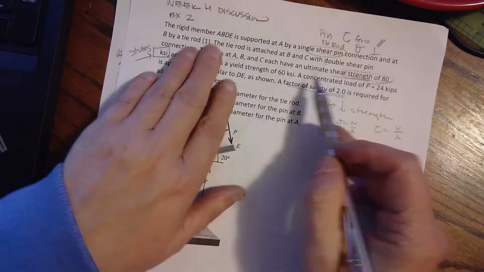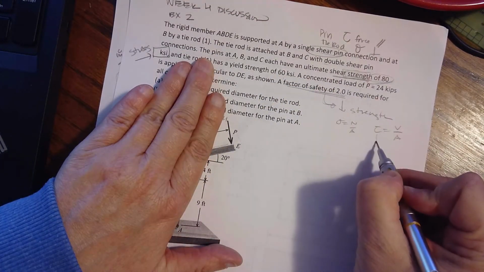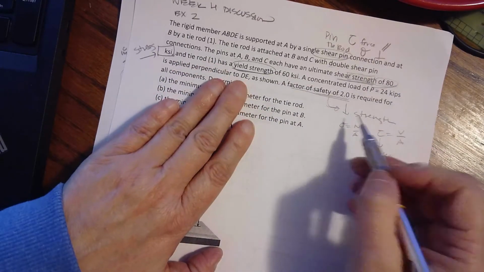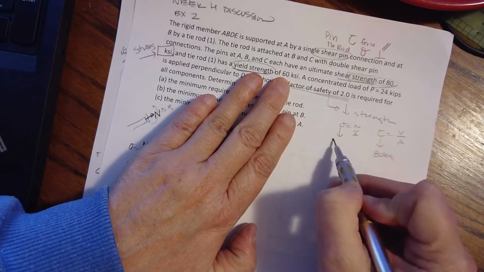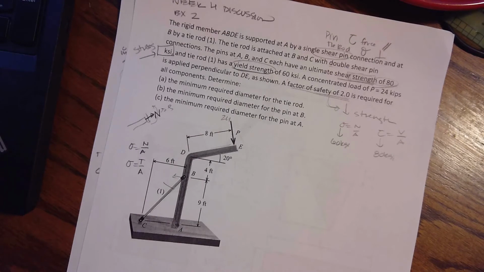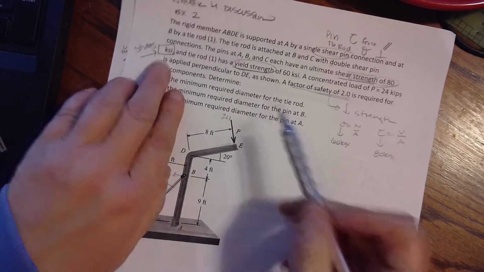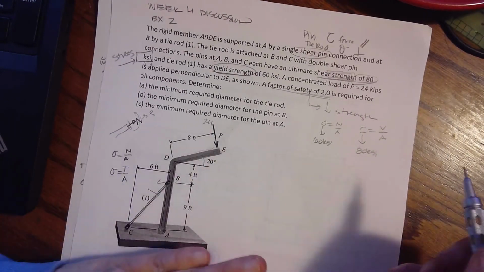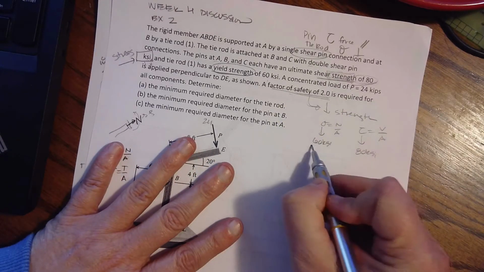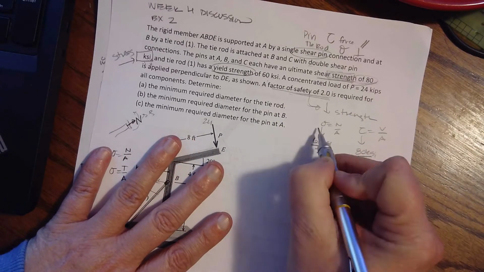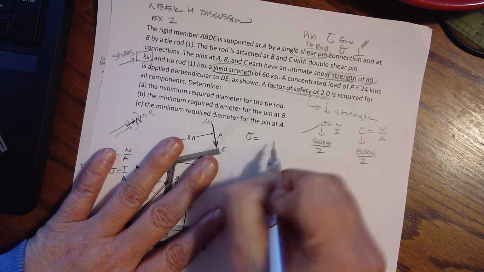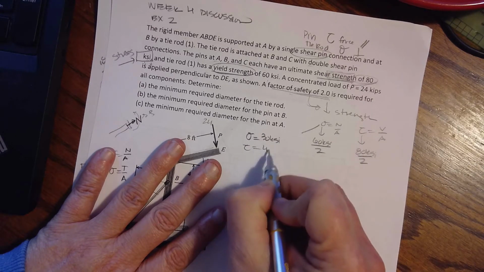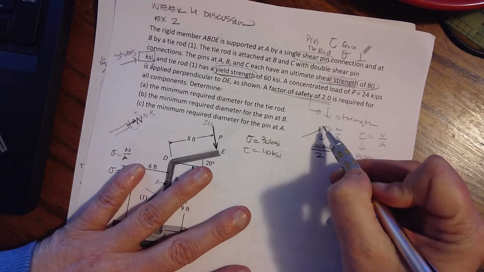So I am given that my ultimate shear strength is 80 KSI, and the yield strength is 60 KSI. I know that those are my given stresses, because it tells me in units of KSI. It's not a force, it's a stress. Follow the units, follow the units. I also want a factor of safety of 2, so I'm going to divide both of those by 2. So the normal stress that I'm allowed is 30 KSI, and the shear stress that is allowed is 40 KSI. Okay, so I've got the stress, that's done.